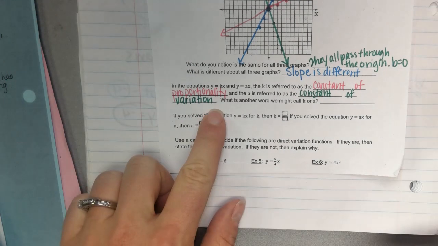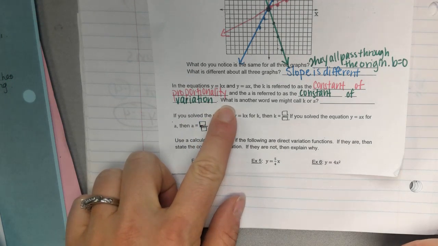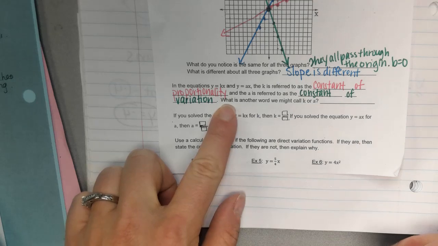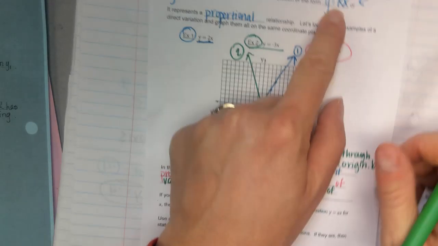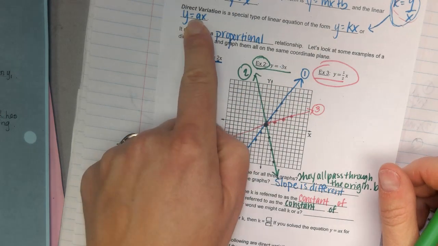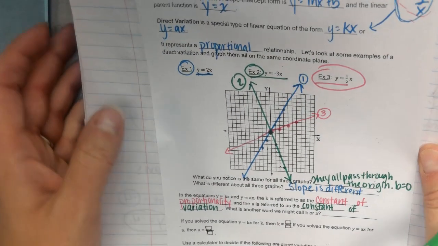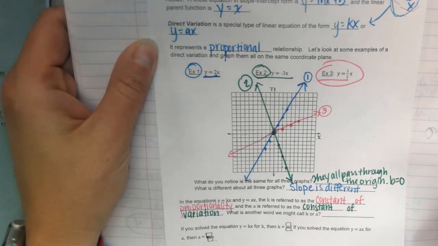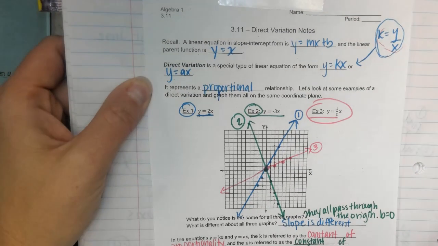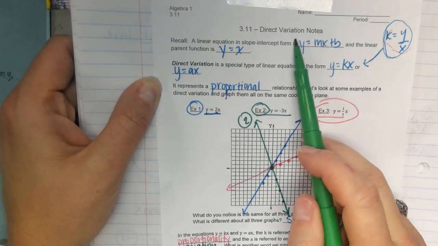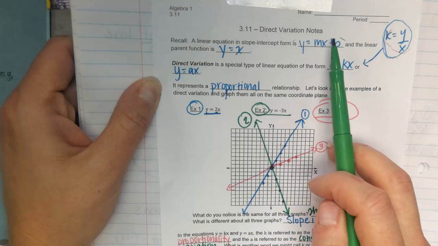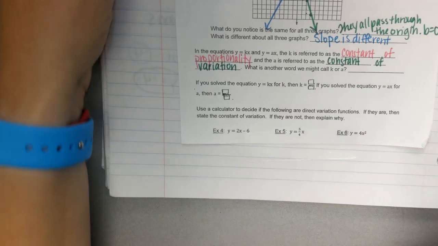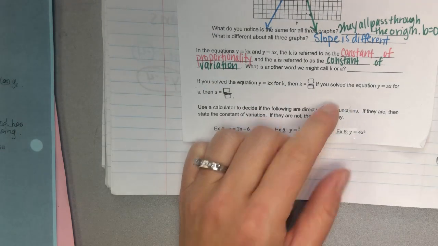All right, what's another word we might call k or a? In each of these formulas, y equals kx and y equals ax, it comes before the x. So what else do we know always comes before the x in this equation? Yes, it's the slope.